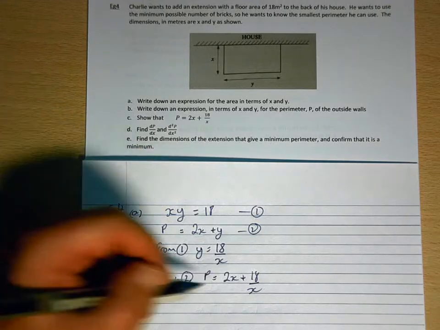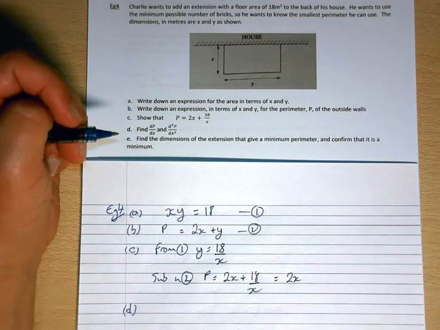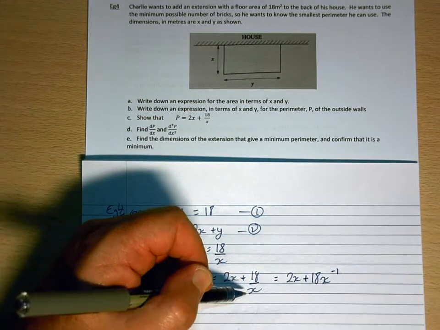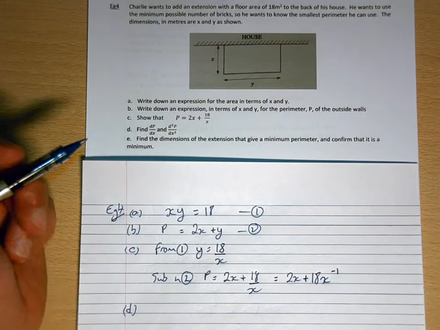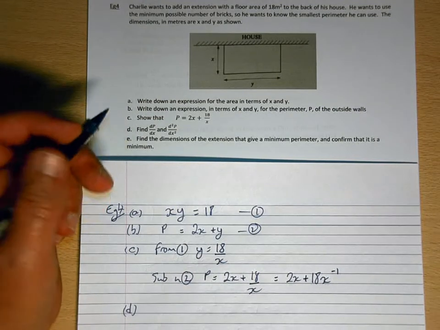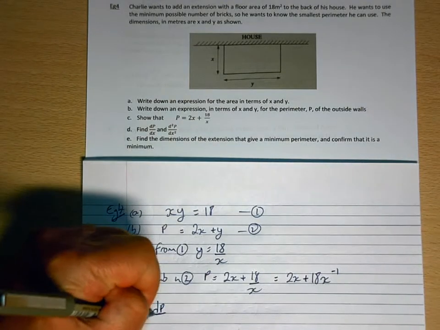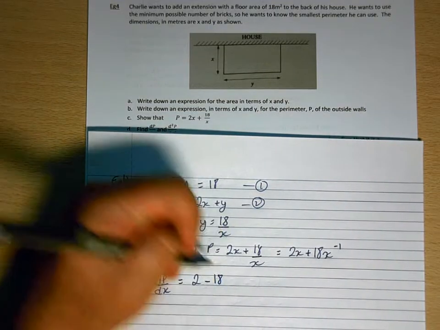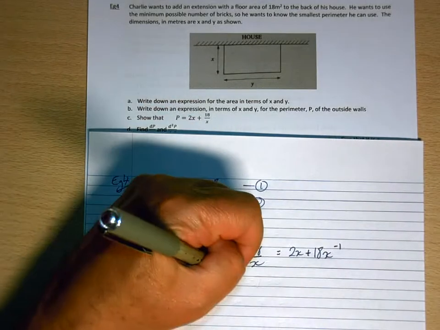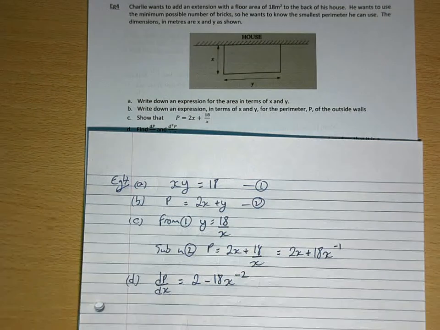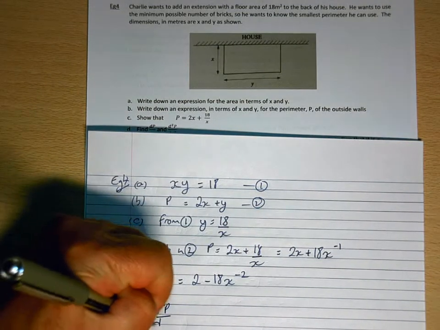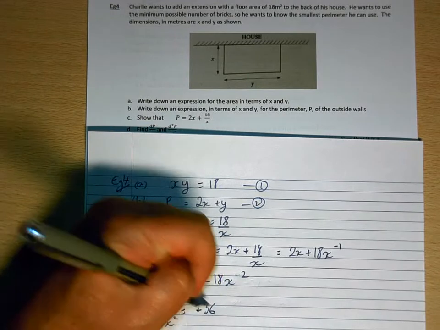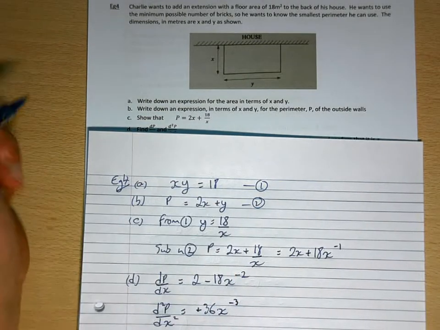D. Find the gradient function dP/dx and the second derivative. So the easiest thing to do before we start to differentiate is to write this in index form, which would be 2x plus 18x to the minus 1. There's a 1 power on that. When it's a denominator, we can bring it up and change the sign on the index, so it becomes minus 1. So now dP/dx will be 2 minus 18x, and then we subtract 1 from the power, so that will become 18x to the minus 2. Then the second derivative will be 0, multiply those, I get plus 36x to the minus 3.